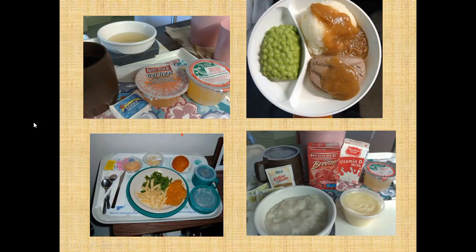For this in class, I was actually going to have you try to identify which diet is which. I was going to ask you, which one do you think is a full liquid? I have an example of a soft diet, a pureed diet, and a clear liquid diet. As you're looking at those, if you're making good guesses, let's start with the top left, which is an example of a clear liquid diet.